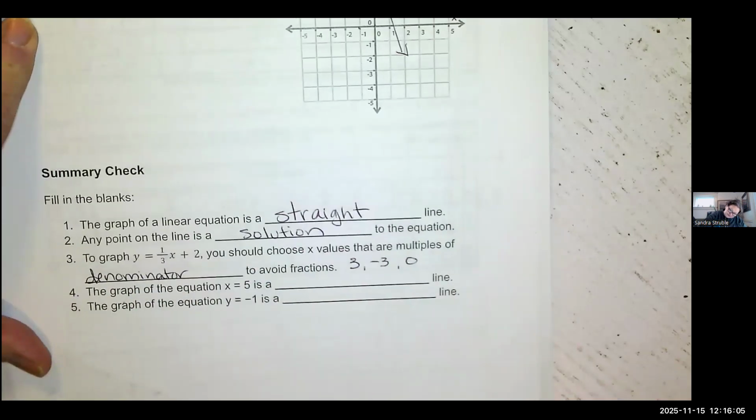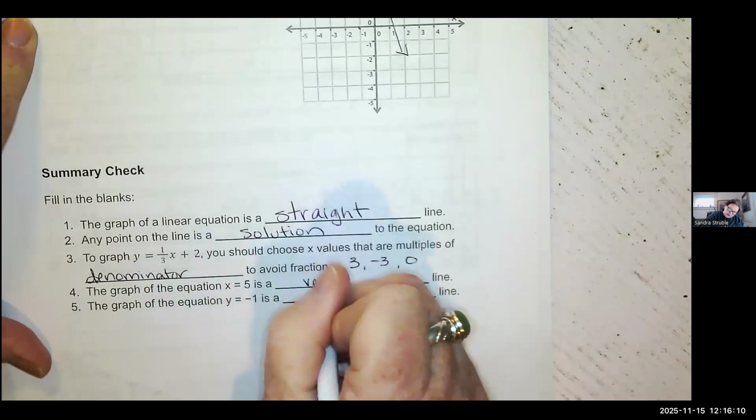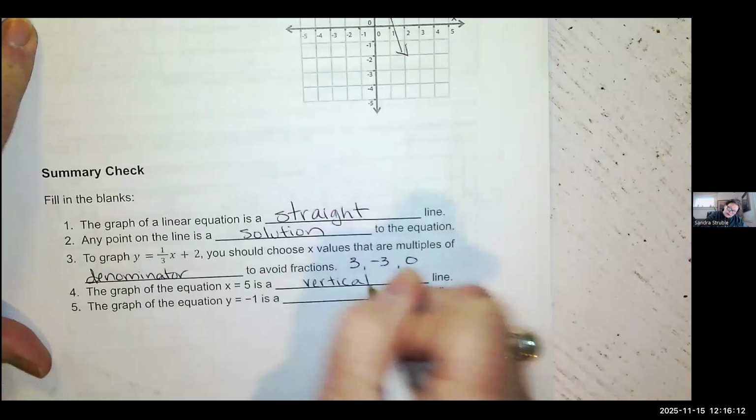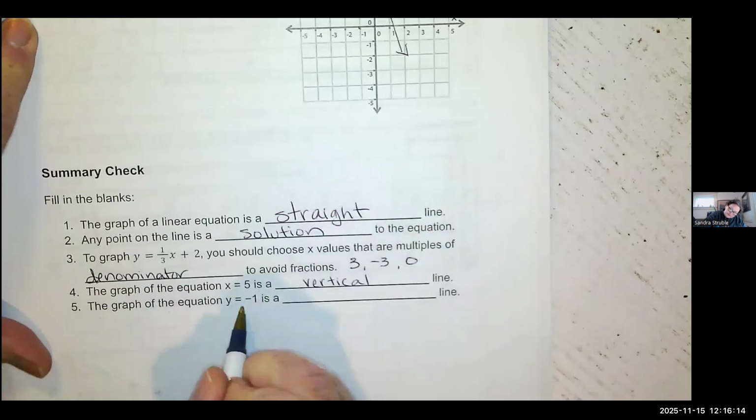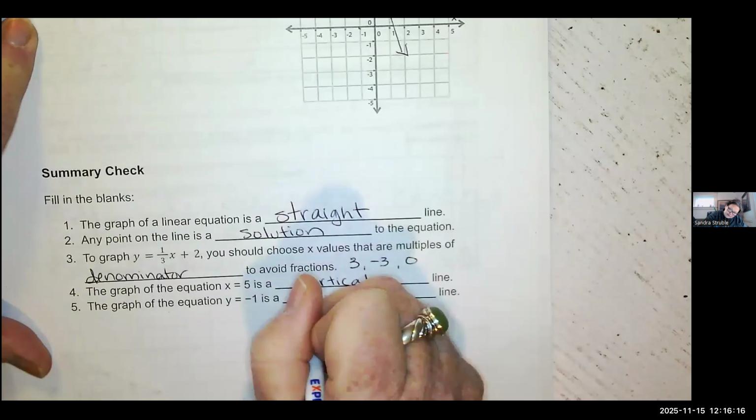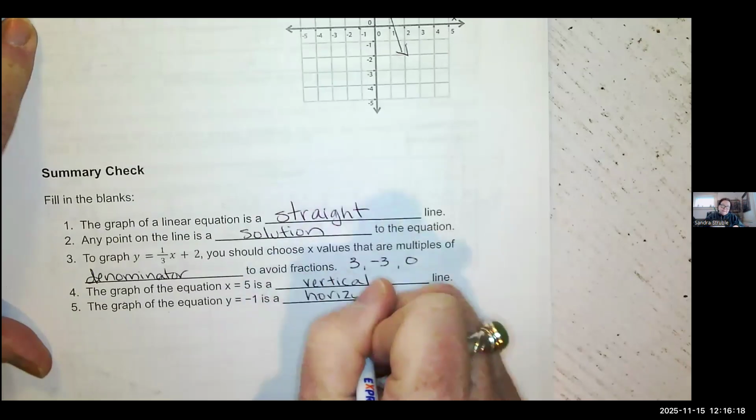And then the graph of the equation x equals 5 is a vertical line, up and down. And the graph of an equation that is y equals -1 is a horizontal line. And that's left or right. Okay, it's flat. That's it.